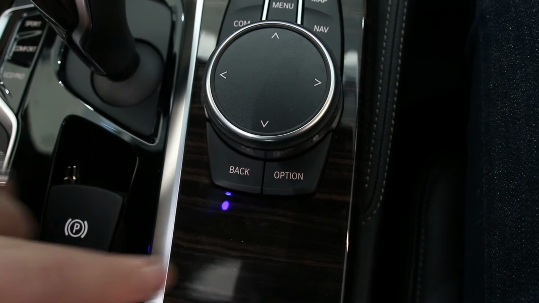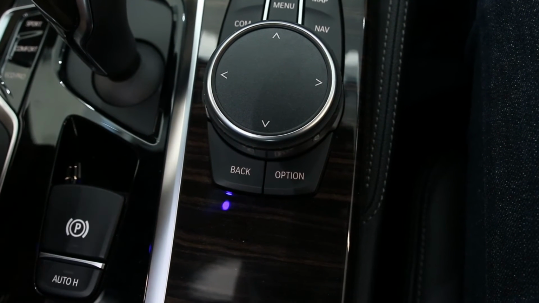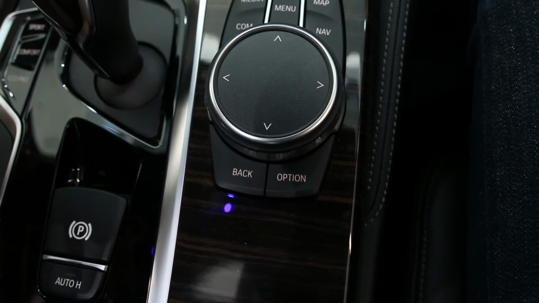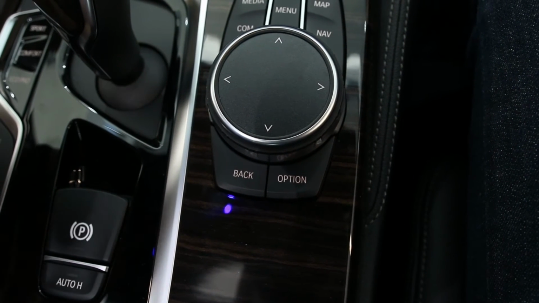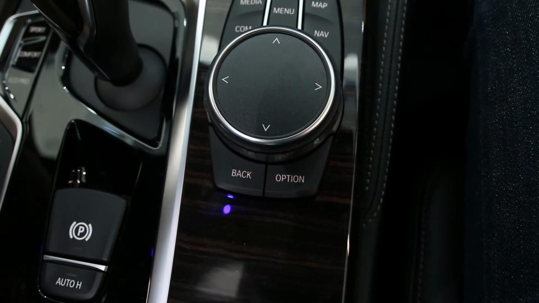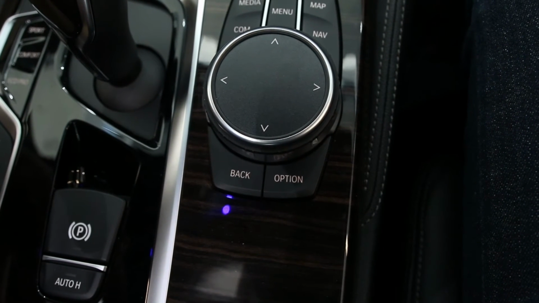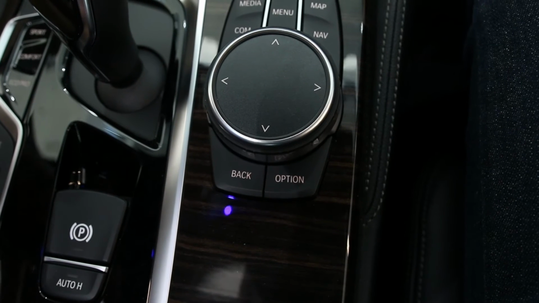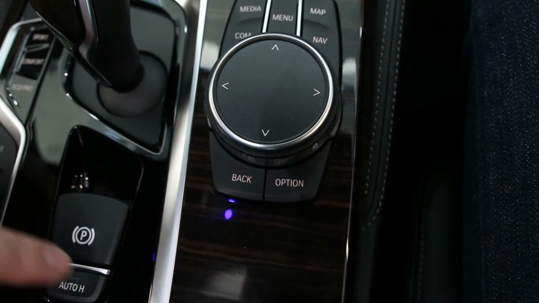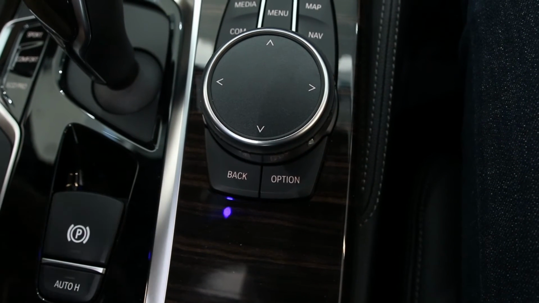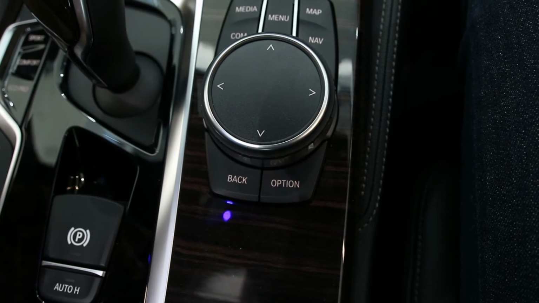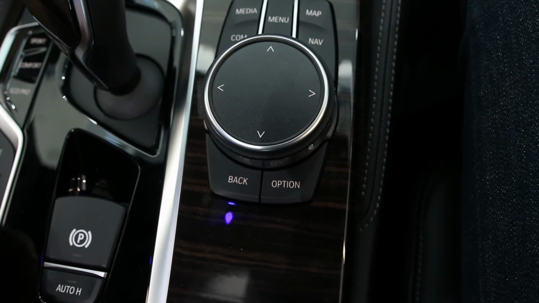The option button will bring up an option menu, and it's relevant to the menu item you're in, so you might notice the option menu looks slightly different depending on where you're at. For example, if you're in radio and you hit the option button, you'll get relevant options for radio. If you're in navigation and you hit option, you get relevant options for navigation. So just keep that in mind. Some of the options in the option menu are on every screen, things like turn off control display or split screen, but for the most part they're relevant to the menu item you're in.